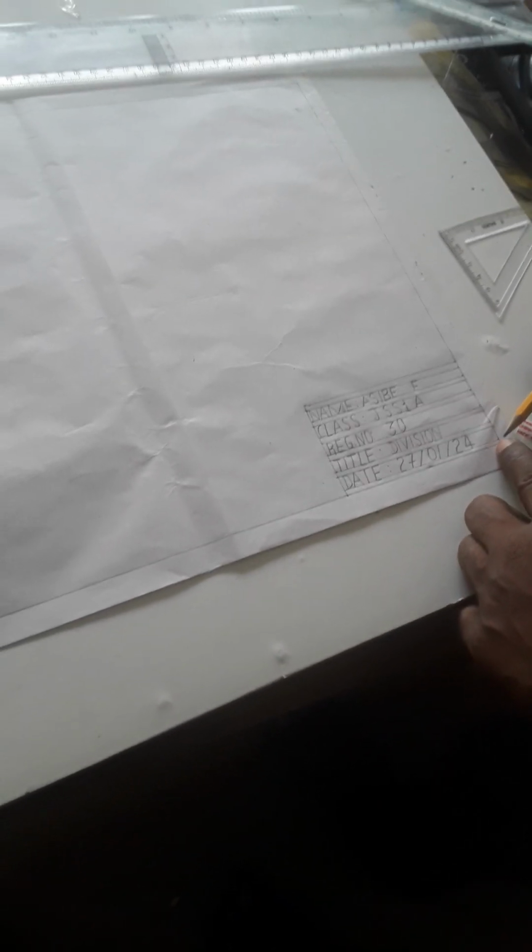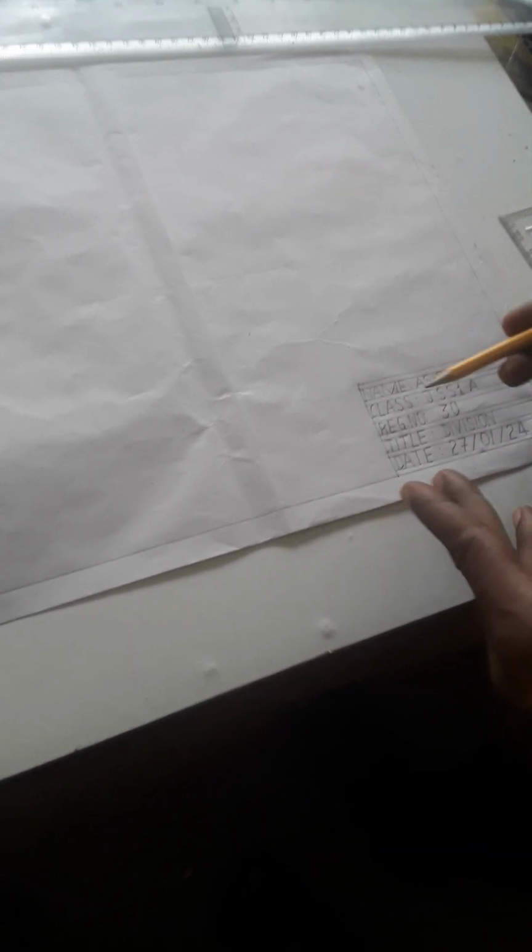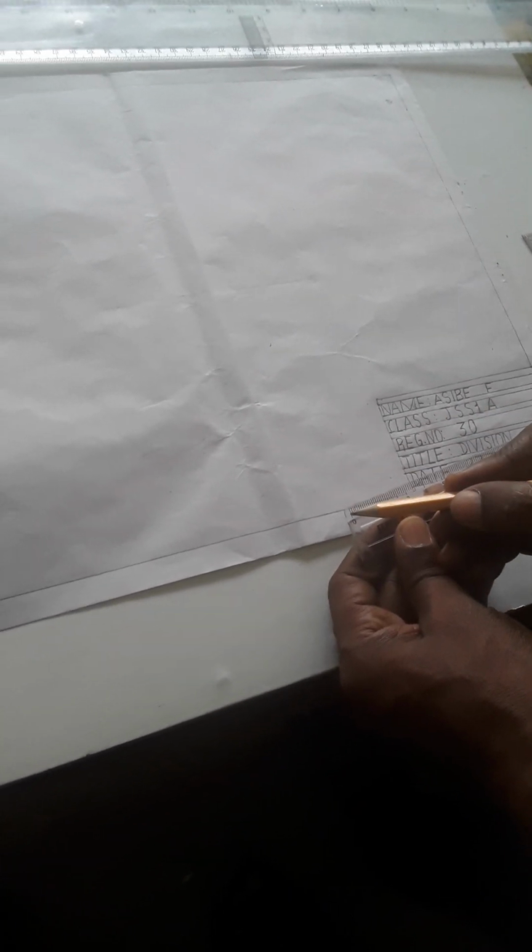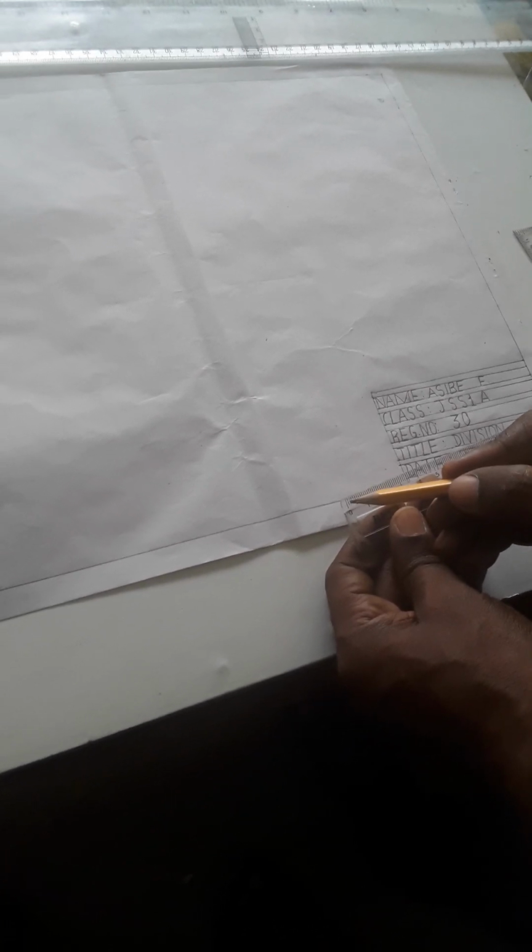If it's 5 information, you have to increase 5 centimeter. If it's 6 information, you have to increase it to 6 centimeter. If it's 7 information, increase it to 7 centimeters. So the information depends on the number of centimeters you're going to take. Then the gap between each line here is 2 millimeter. 2 millimeter simply means when you come here, you count from 0 there, you count 1, 2, 3. Those 3 graduated lines, as I'm counting, is 2 millimeter.